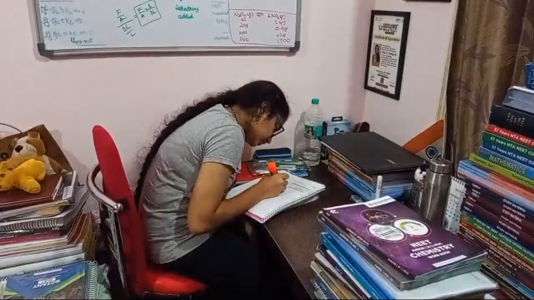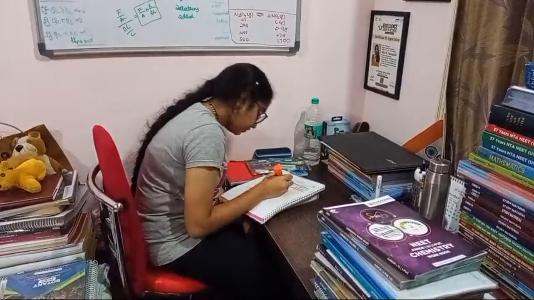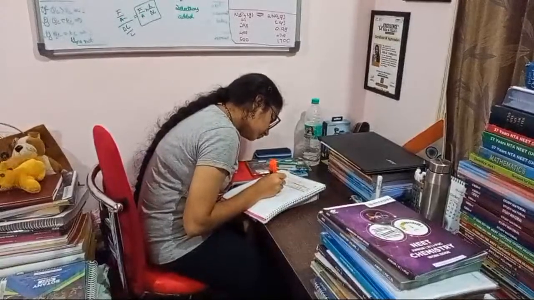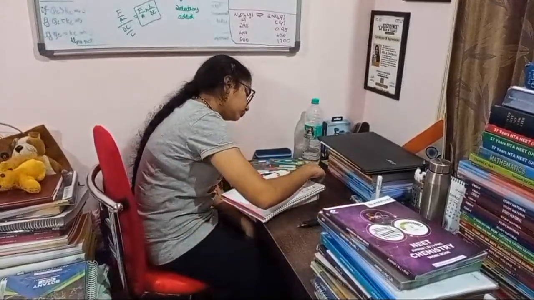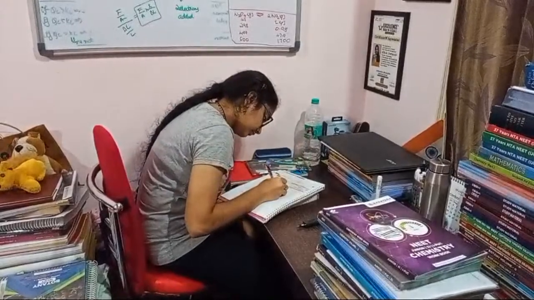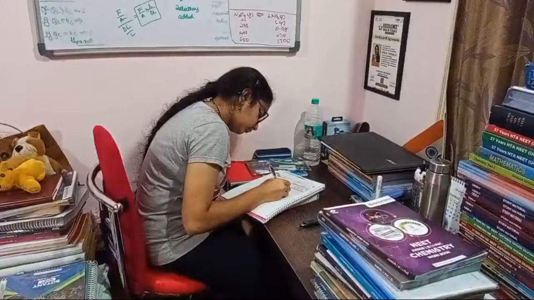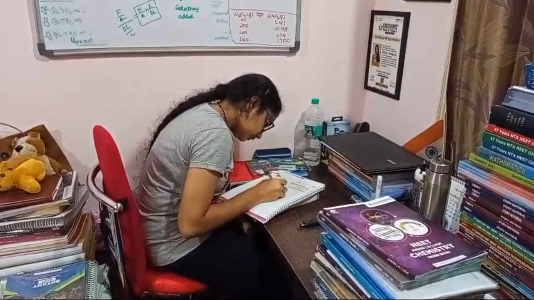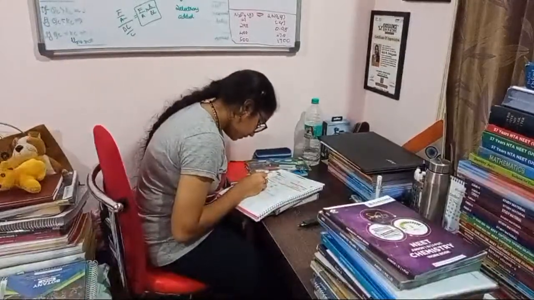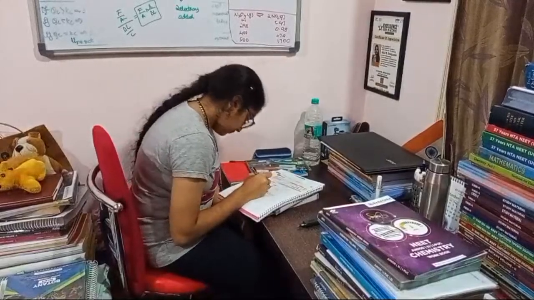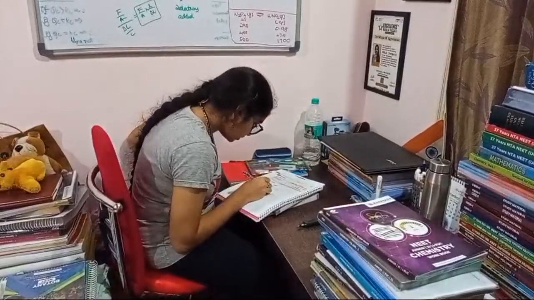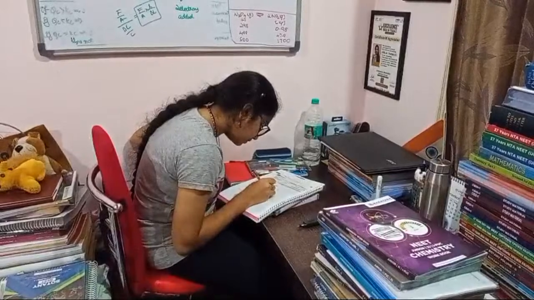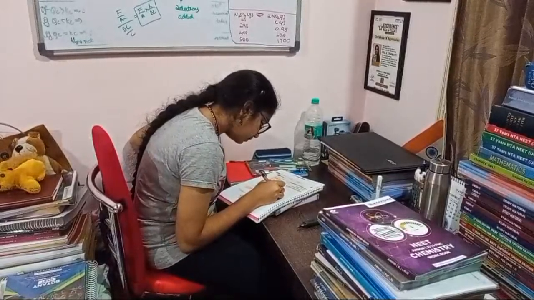Key formulas. Kinetic energy equals half m v squared, where m is mass and v is velocity of the particle. Potential energy equals m g h. Velocity equals root of 2gh. Force in a spring, F equals minus k x, where k is the spring constant and x is the compression. Mass energy equivalence: E equals m c squared, where m is the mass that disappears, E is the energy that appears, and c is the velocity of light.